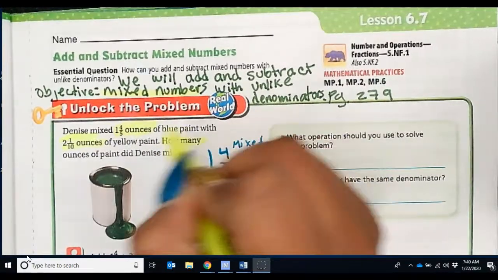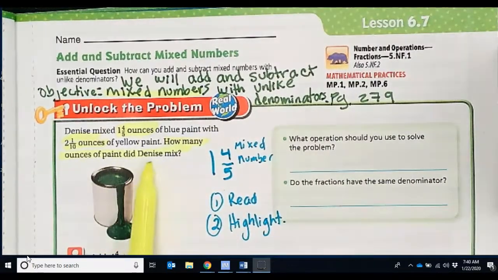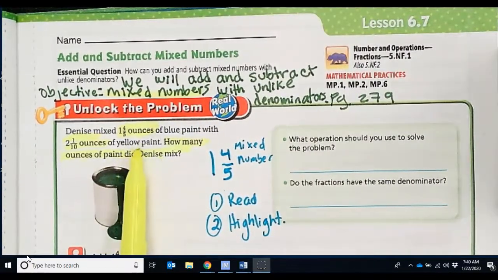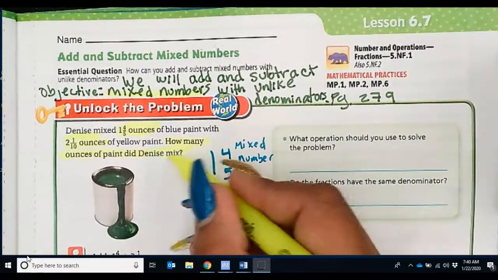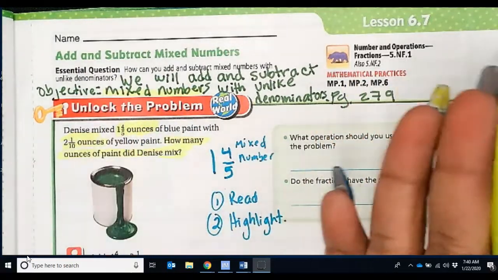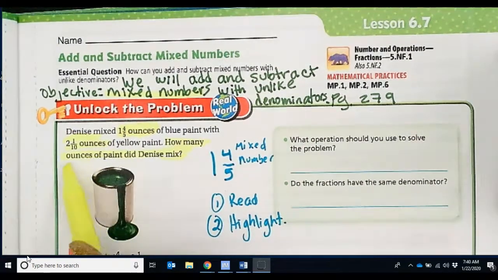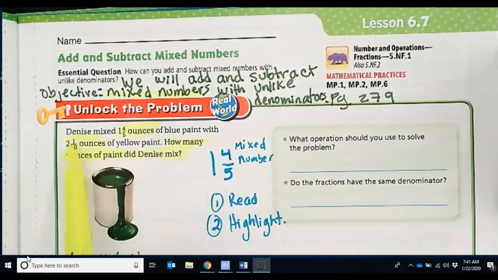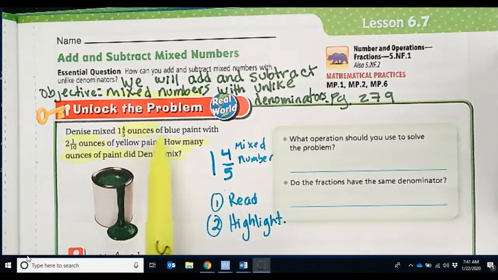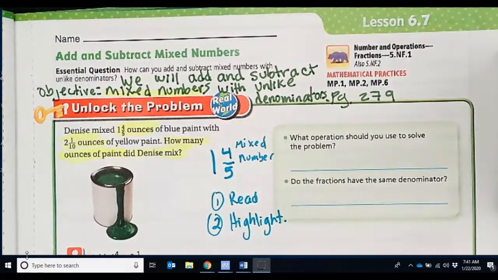And the question, what is the question asking us to do? Well, it wants us to know how many ounces of paint did Denise mix. So to know what she mixed, in other words, is telling us that she put it together, right? So that's kind of a key word there. It's mixing, that means we're putting it together. And what did she mix? Well, ounces of paint, right? So we want to look at the question that says Denise mixed 1 4/5 ounces of blue and 2 1/10 ounces of yellow. So what type of operation are we going to do here? Think. What kind of operation based on that information?